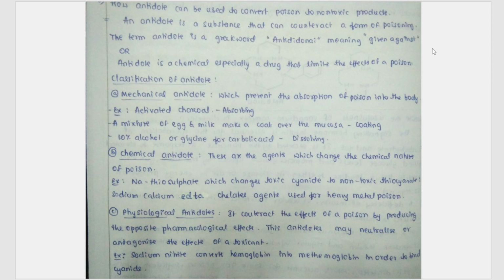This was a topic that was left out in the other part. So, what exactly is an antidote and how is it used to convert poison to non-toxic product? An antidote can be any substance that will work against the poison that you have taken. It comes from a Greek word which means given against. Any poison that is consumed, it will counteract this poison present in the body. So it limits the effect of this poison in the body.